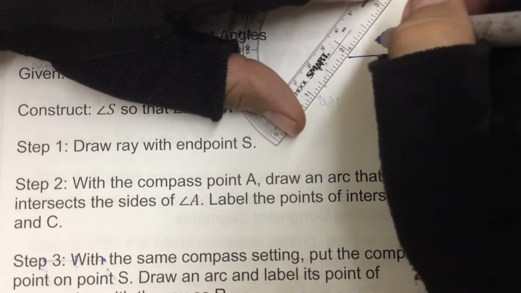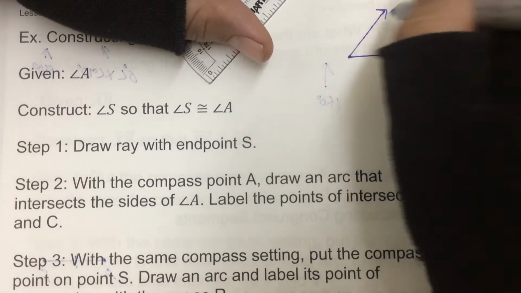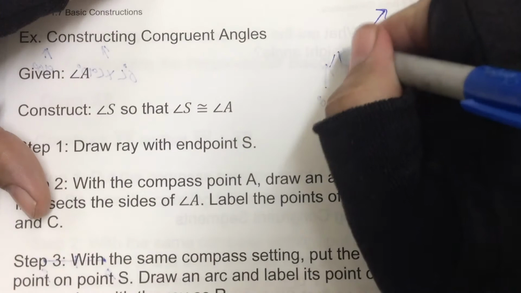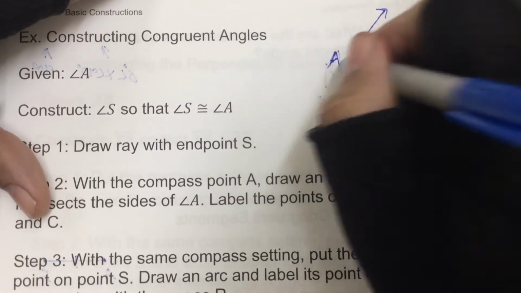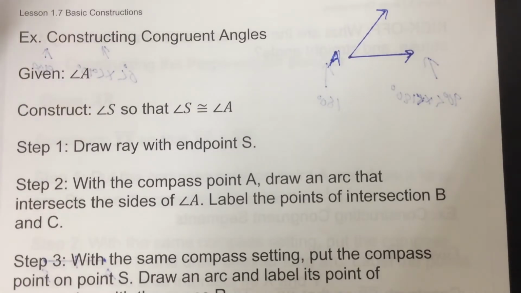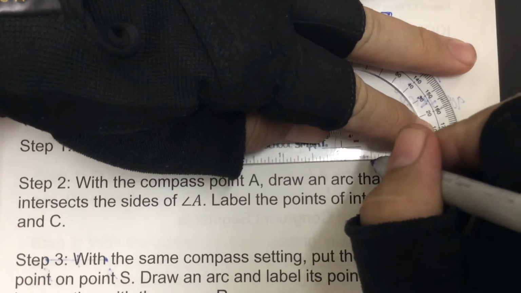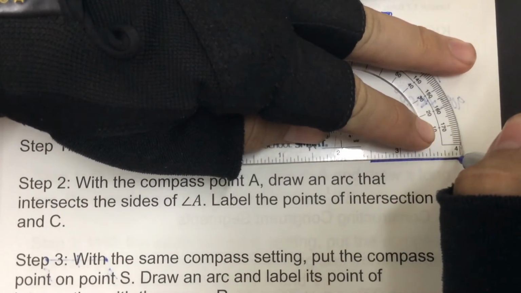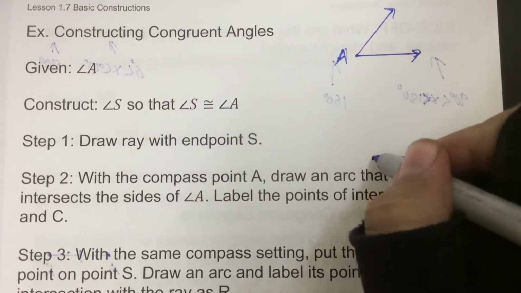For this, we're just going to make an acute angle, although you could do it with any angle. We're going to call this angle A. From here, we're going to construct another ray with our protractor, at least 1 inch, and we'll make that a little bit bigger. This ray is going to be point S here.